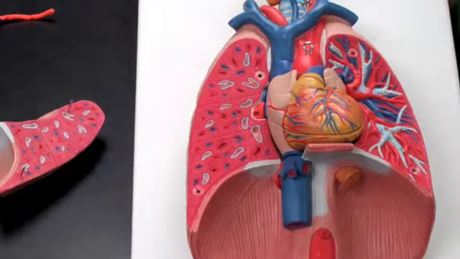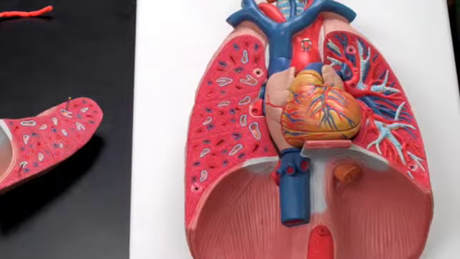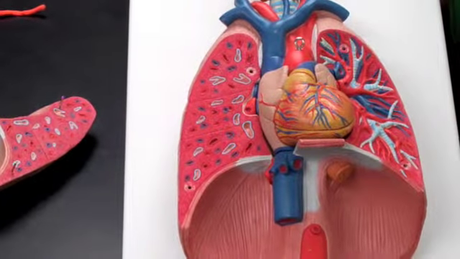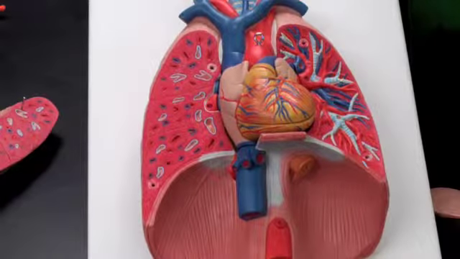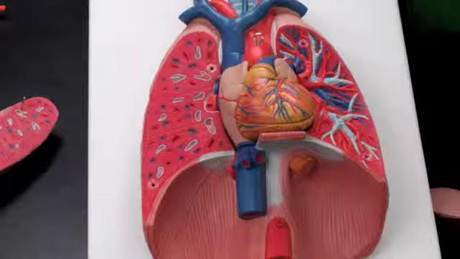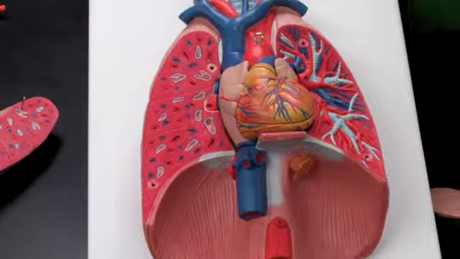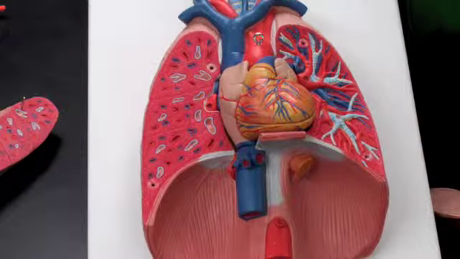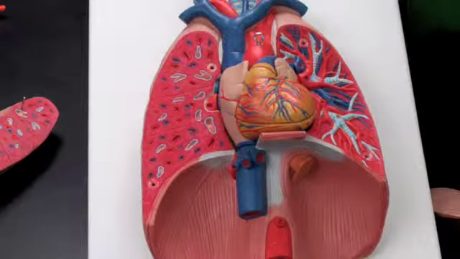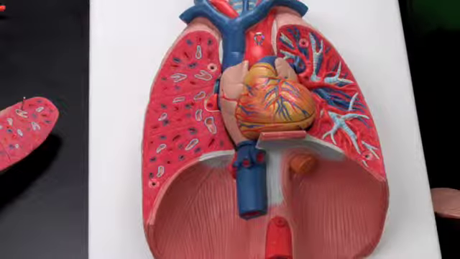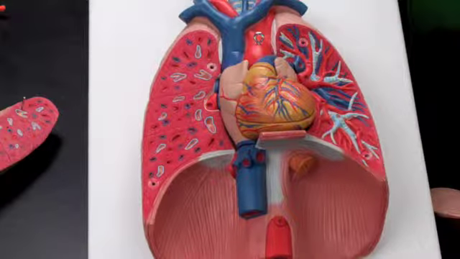We have an artery that goes in. The artery brings blood from the heart. In this situation, it's going to be the pulmonary artery, but it's going to bring deoxygenated blood. So it's going to be blue. And then we have oxygenation happening in the lung tissue, and the vein will carry the oxygenated blood back to the heart. And that will be called a pulmonary vein.